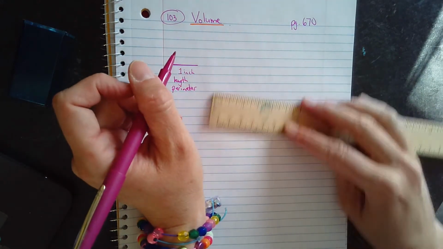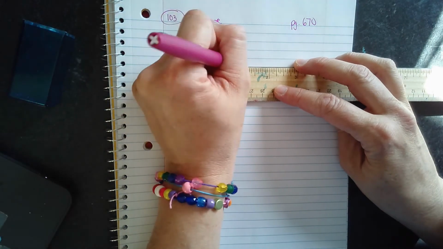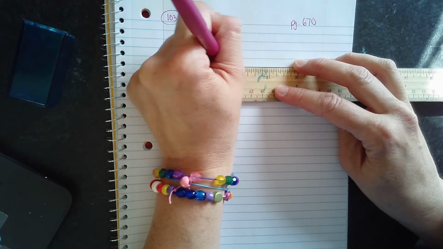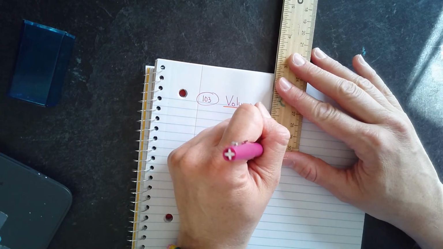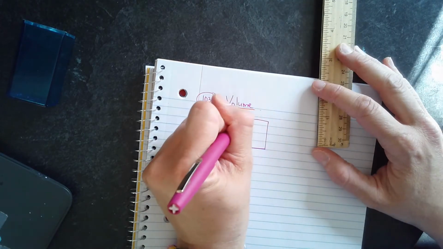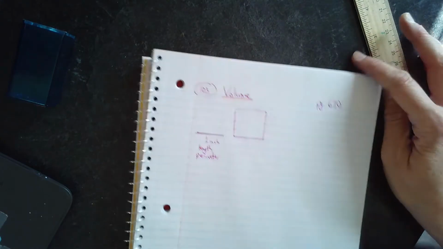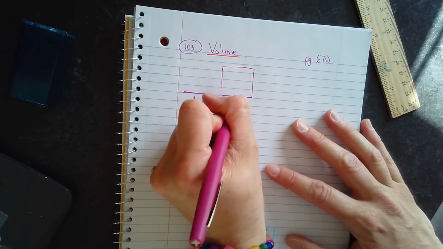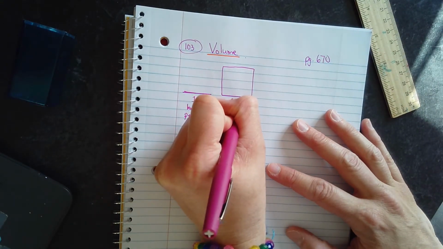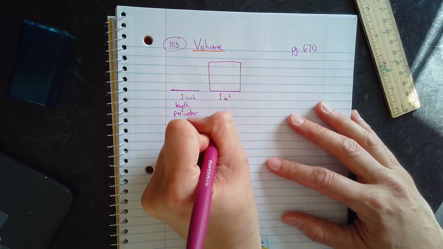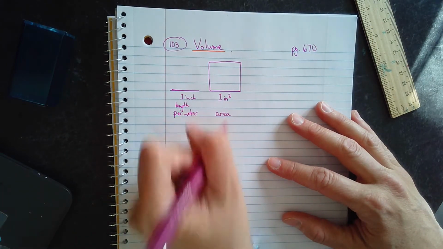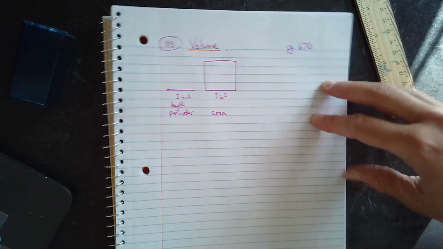Okay. Now, if we were measuring area, we would do a square unit. So this is 1 square inch. So we write it like that. And we use that measurement when we are finding area because we're figuring out how much space something takes up.